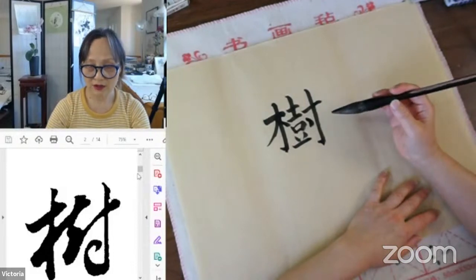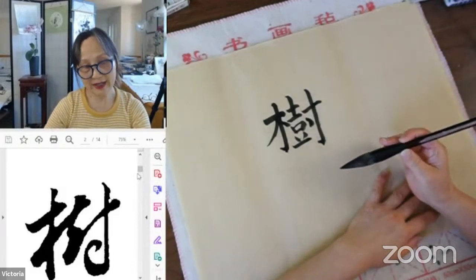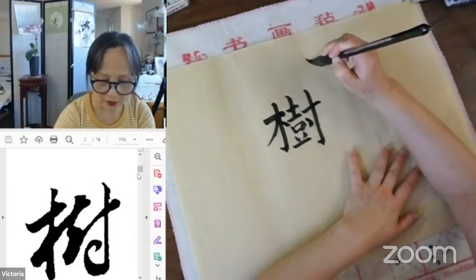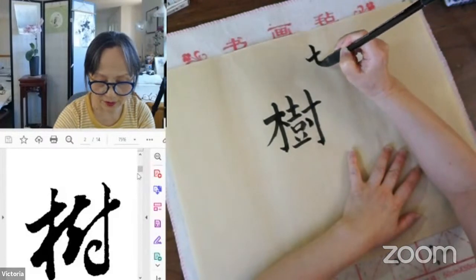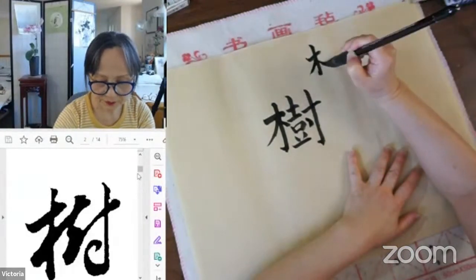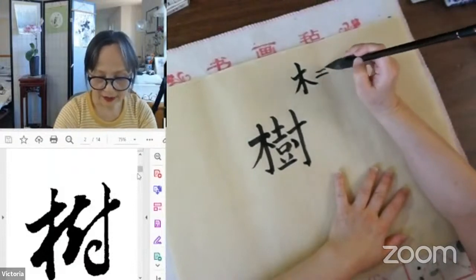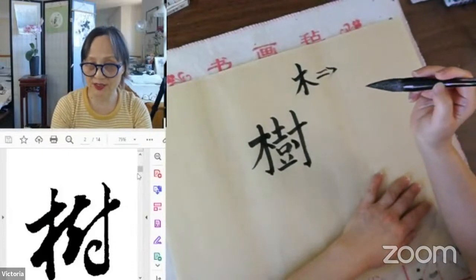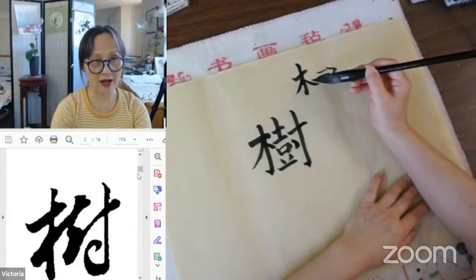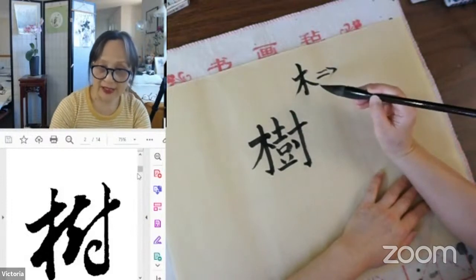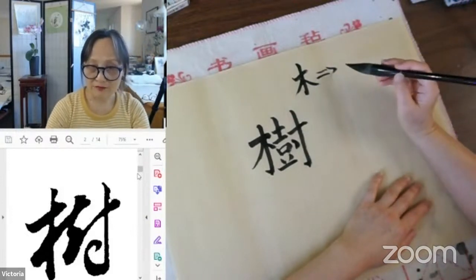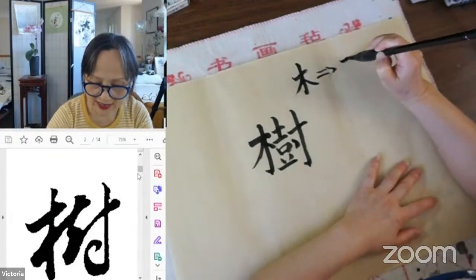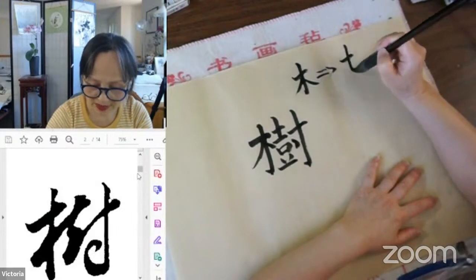Okay, the wood radical stays almost the same, and actually that's the rule of how the wood radical goes from standard to walking, or say even the running cursive style, right? Okay, this is stroke by stroke, left and right, right? And simply left and right become kind of one stroke, by press first and then lift. This is still the same, right?